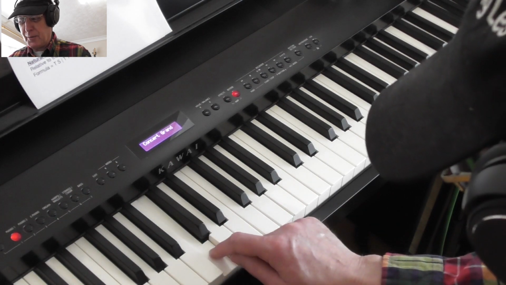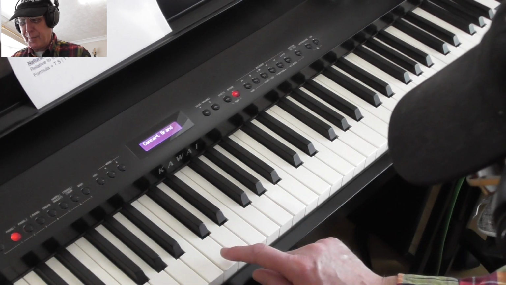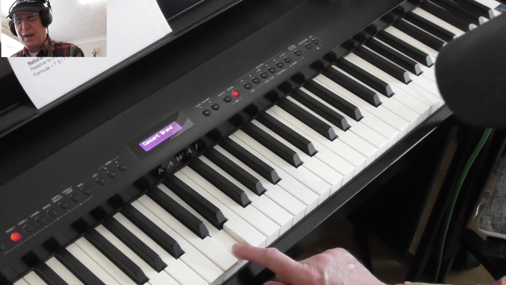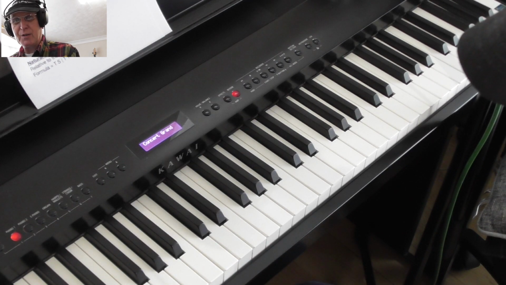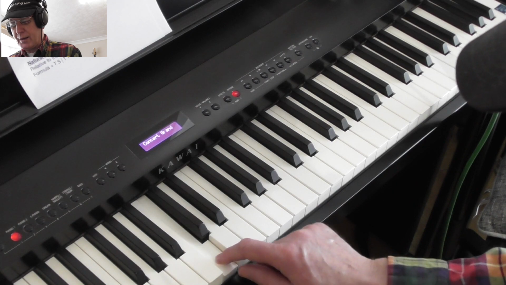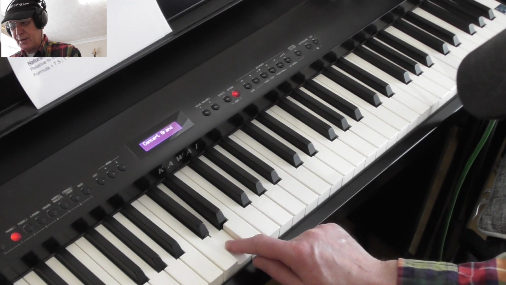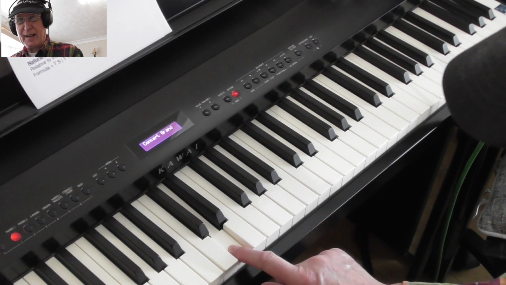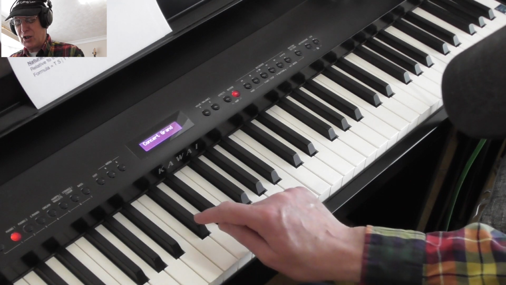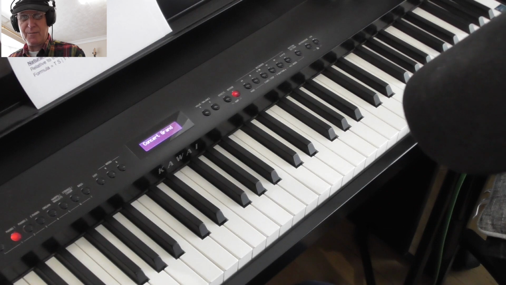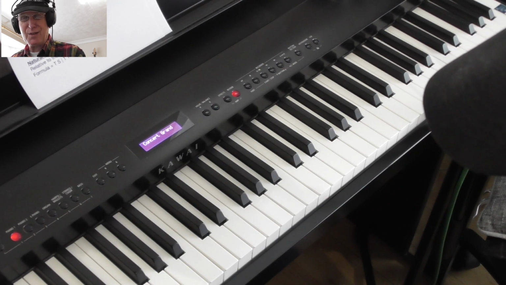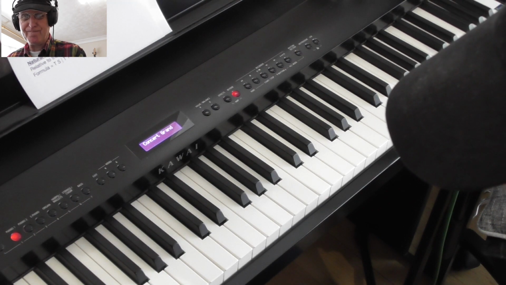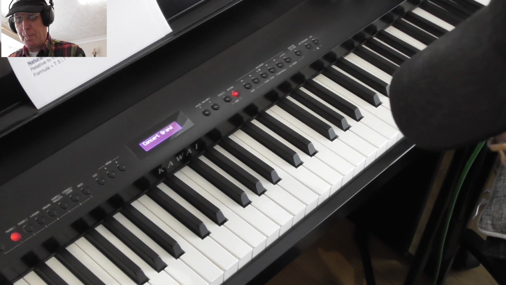So if that's a semitone, if I go from this note to this note, that must be a tone, two semitones. One semitone, two semitones. Okay, so from C to D is a tone, and from C to C sharp is a semitone. Okay, so semitones and tones are not notes. Very important to understand that.